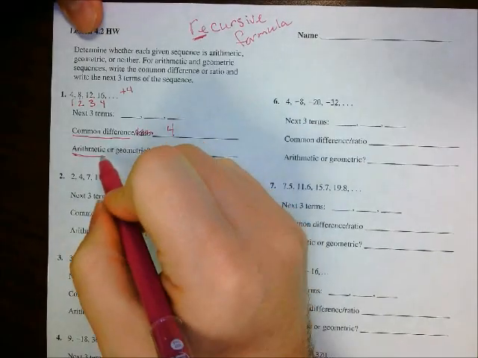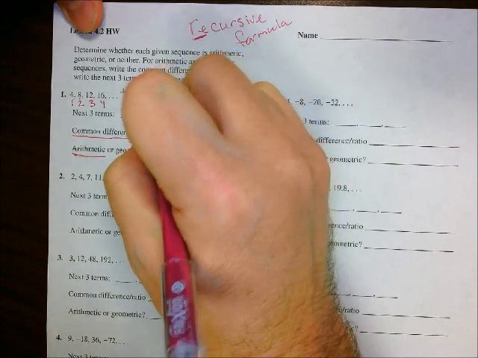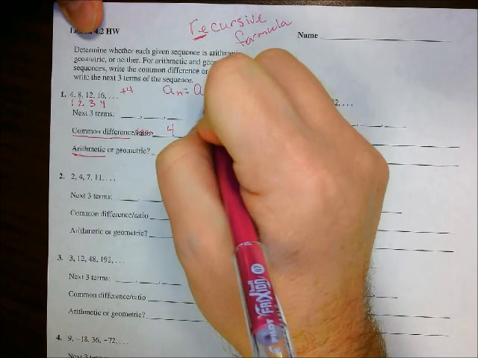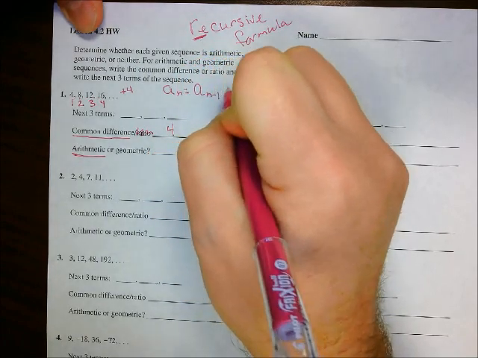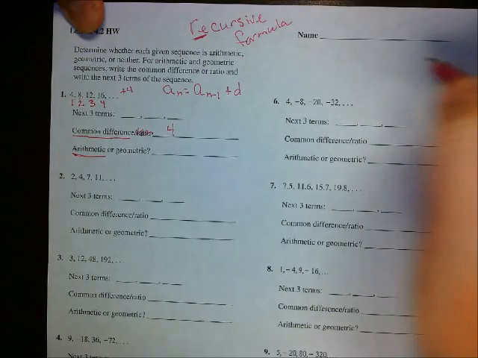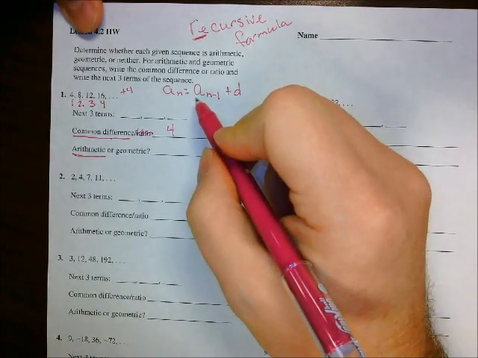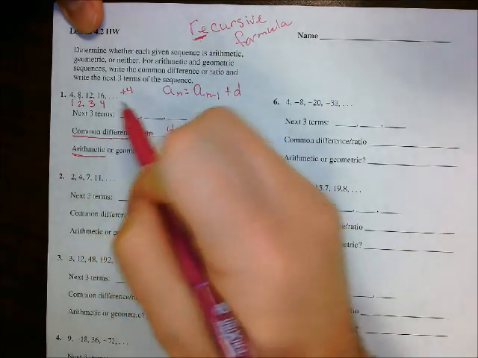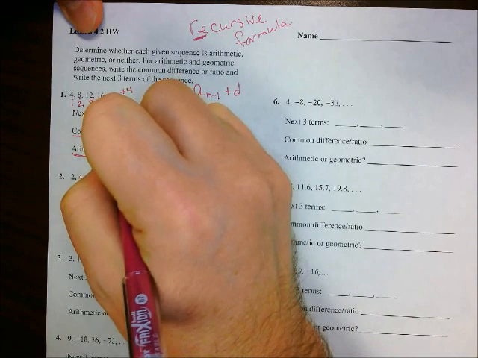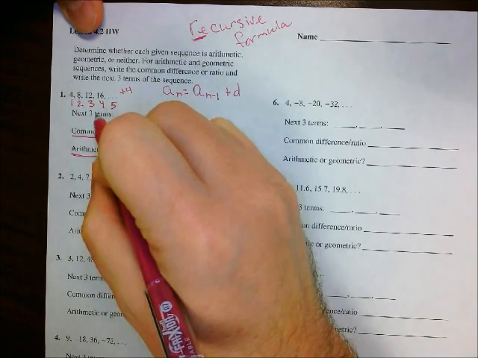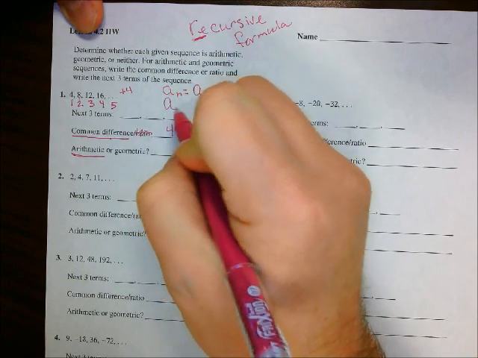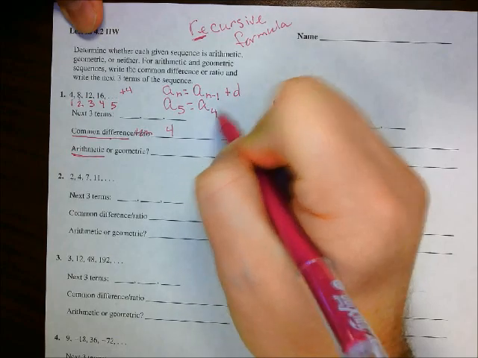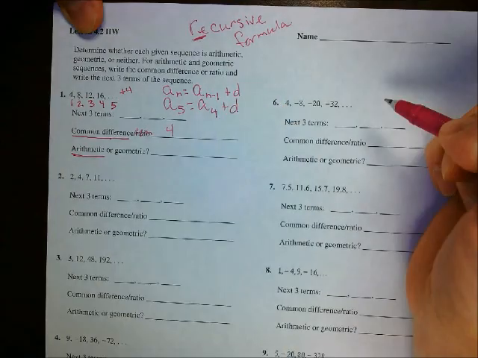So the recursive formula for an arithmetic sequence, you would write it like this. It's a_n equals a_(n-1) plus d, which is the common difference. And this looks really complicated, but it's really not. The recursive formula just means I need to know the term before the term that I'm trying to find. So if I want the 5th term, I have to know the 4th term. So in this case, I would say a_5, I want the 5th term, I need to know the 4th term, and then I'm going to add my common difference to it.